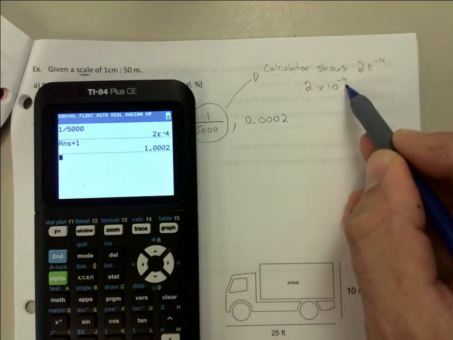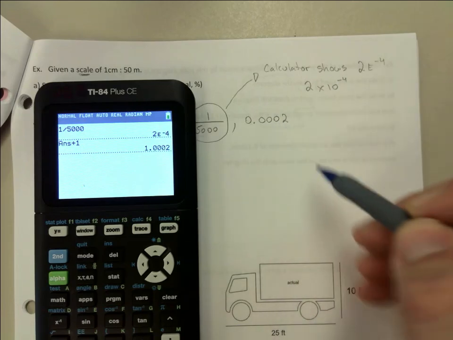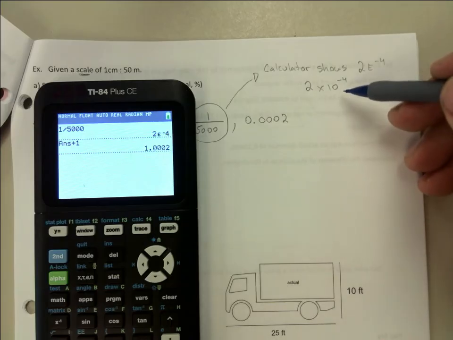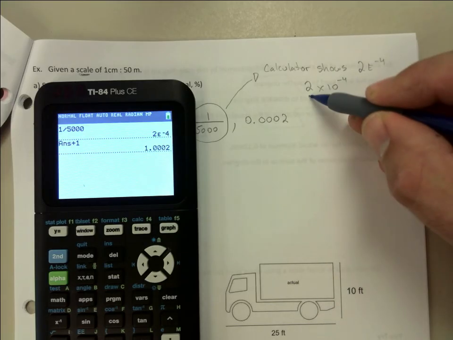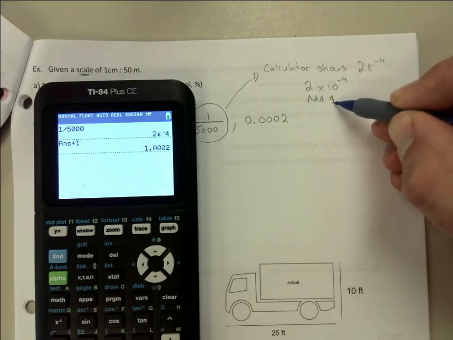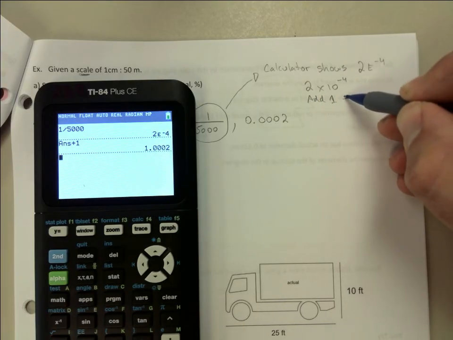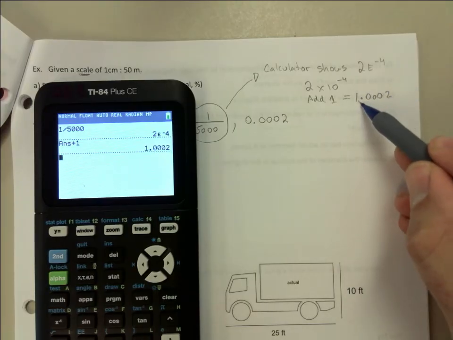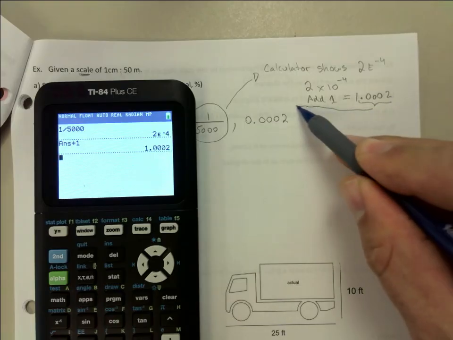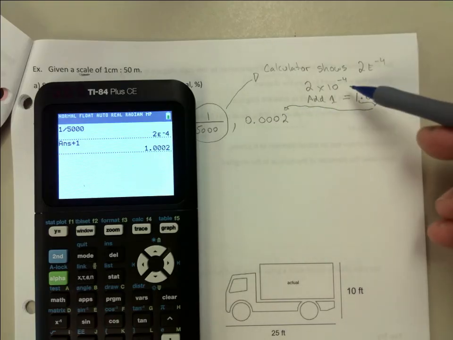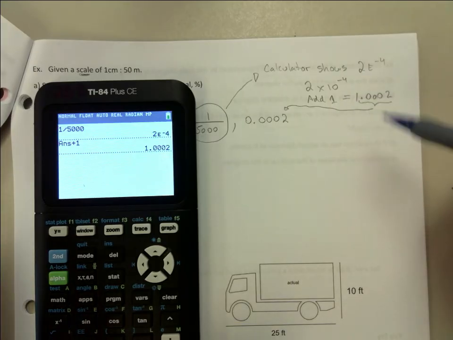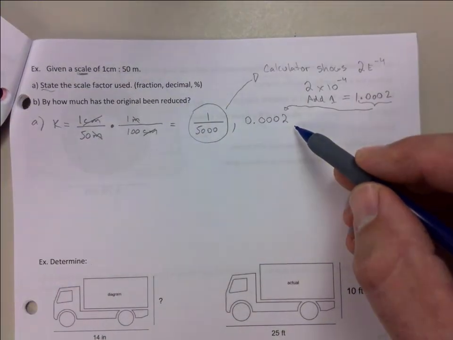That's why it's to the negative 4, it's 4 decimal places back. So the trick is to add 1. And obviously we just write this part down in our final answer. Some of you look at the scientific notation and just know what needs to happen. But if you don't, that's what you do.